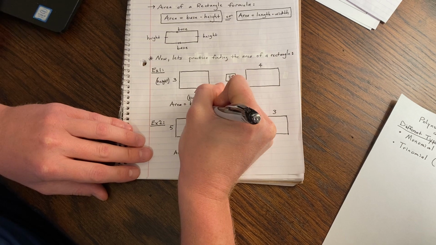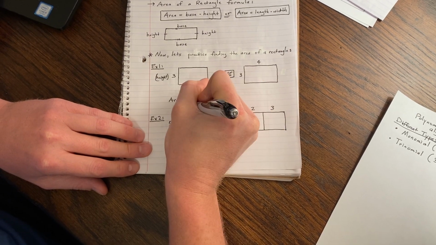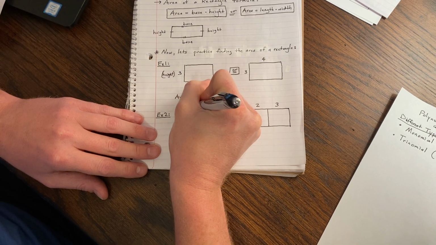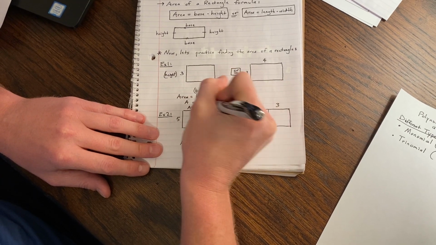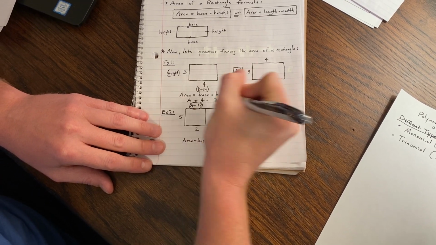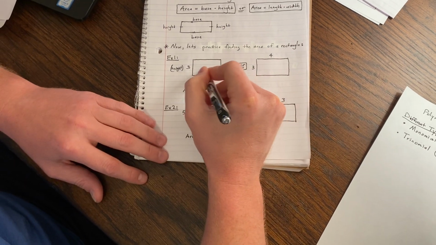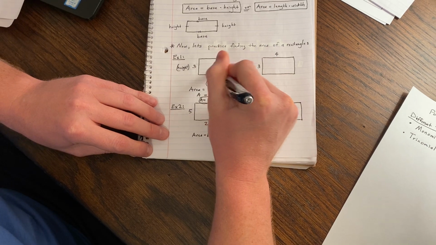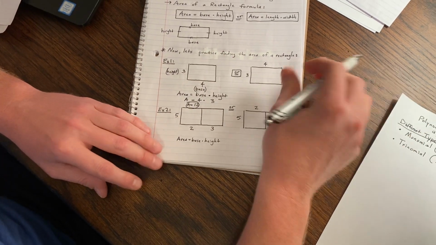The base, 4 times 3 equals A, which is area. Area is 12. So the area inside this rectangle is 12. And that's all you do.